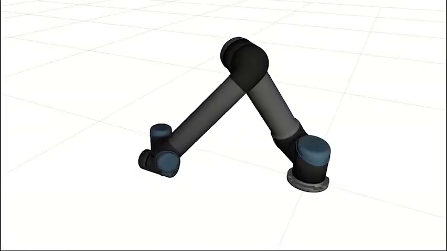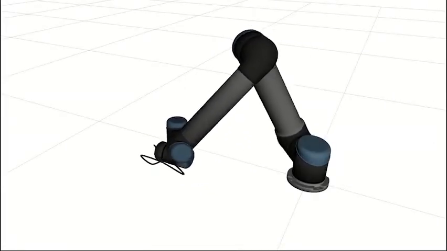We also evaluate our method on more challenging paths, like writing the word ICRA. These paths are traced with very low position and orientation errors.